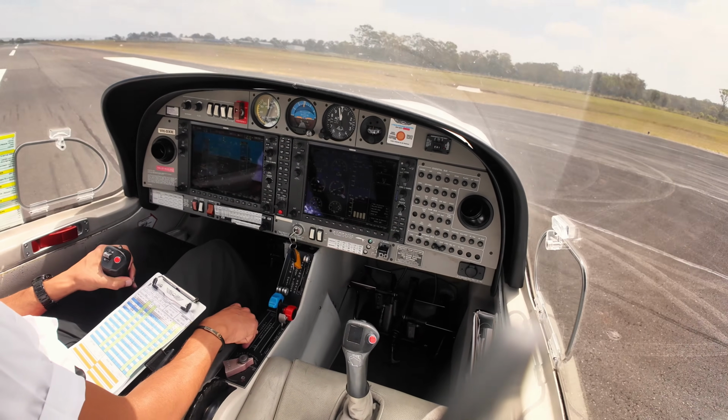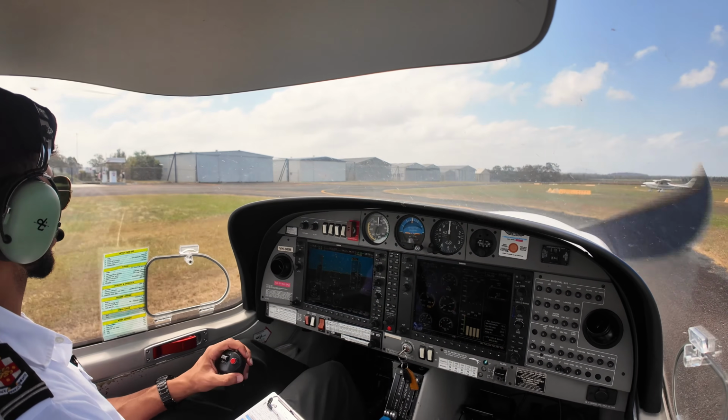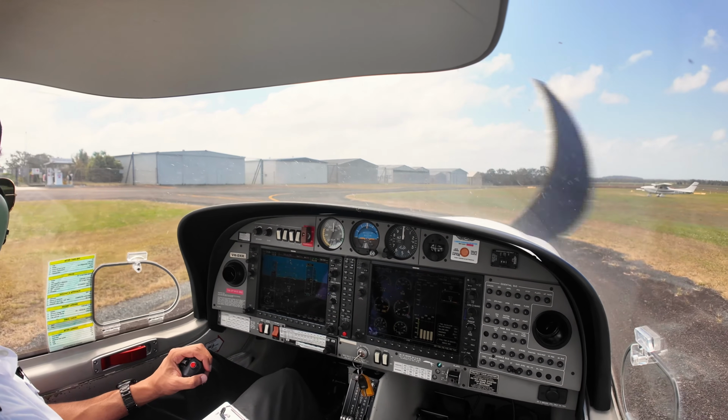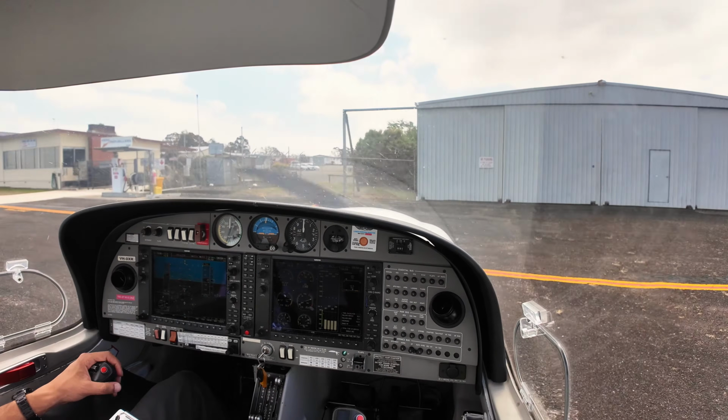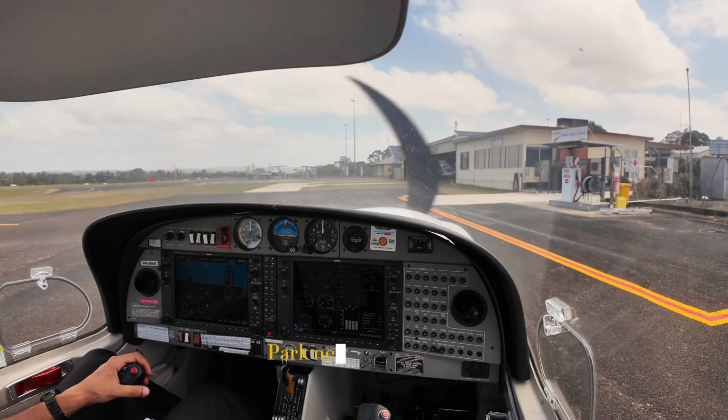So that was a flapless landing. We didn't use any flaps, and as you can see, we turned on the runway because there's no taxiway at the end of the runway. We have to make a radio call and backtrack this runway.